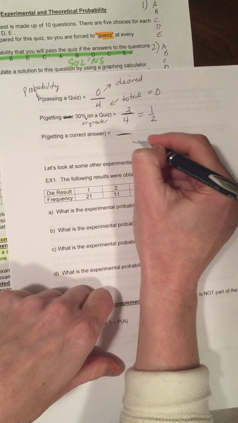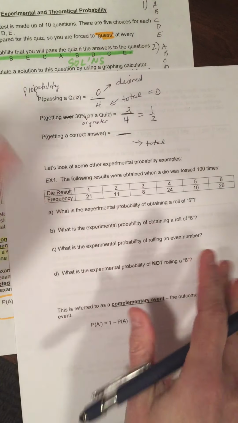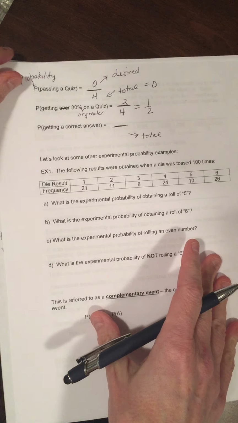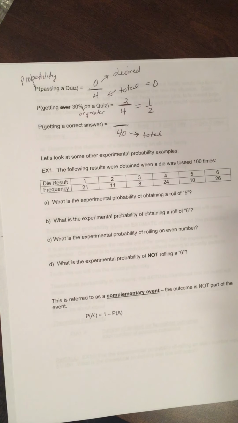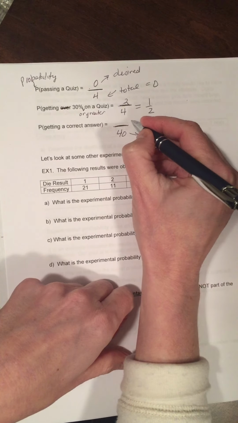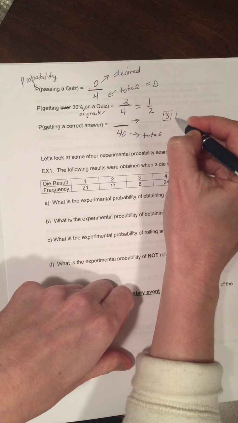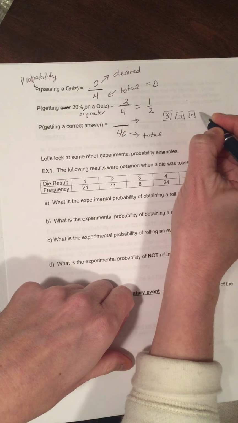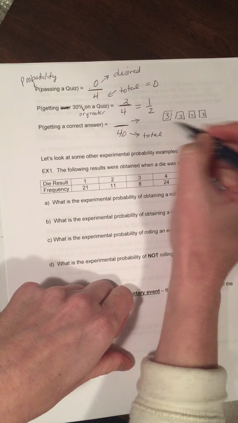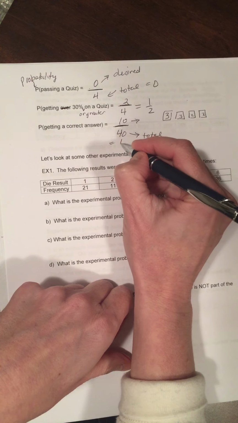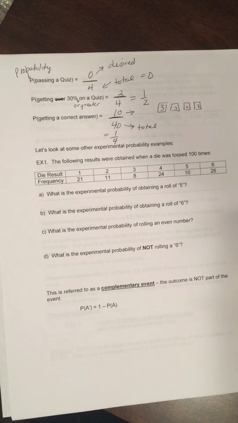Probability of getting a correct answer. Now, let's think about that. I took 4 quizzes, and there were 10 questions in each quiz. So that actually means that I wrote down 40 answers. And out of those 40 answers, I had a 3 on one quiz, a 3 on another quiz, a 2 on another quiz, and a 2 on another quiz. So I actually had 10 out of 40, or 1/4, or 25% of my questions correct.